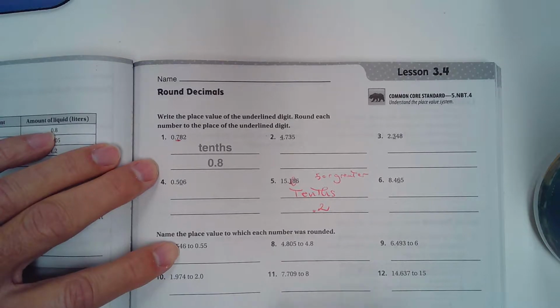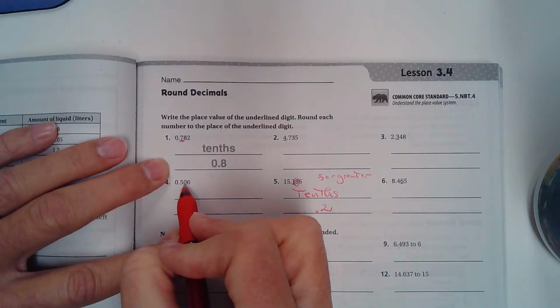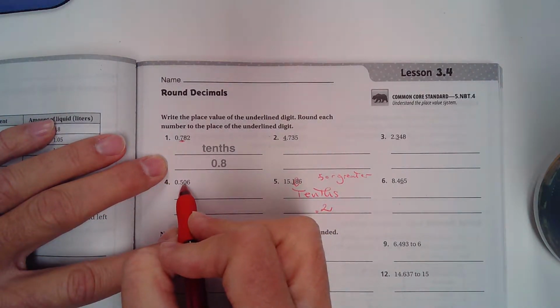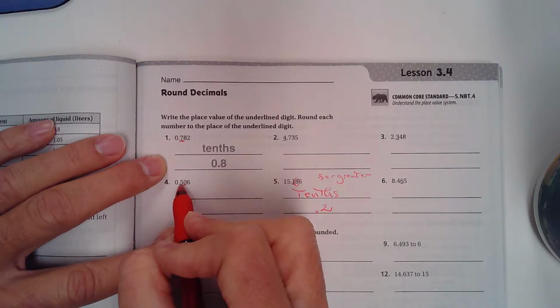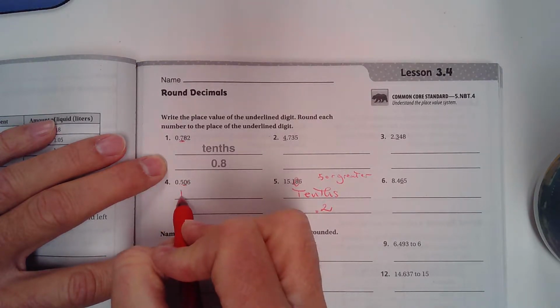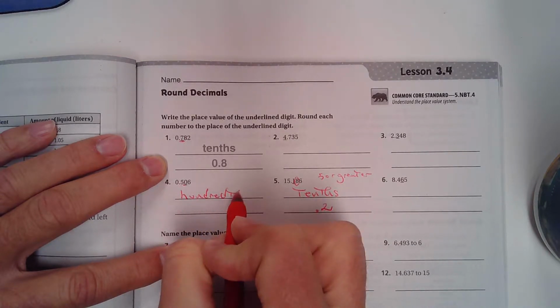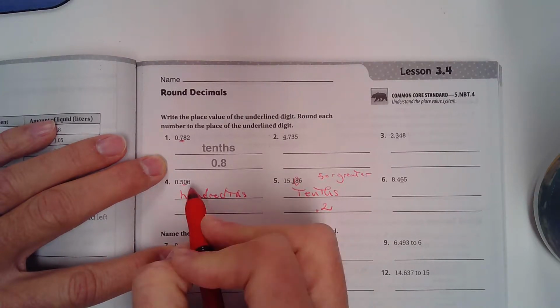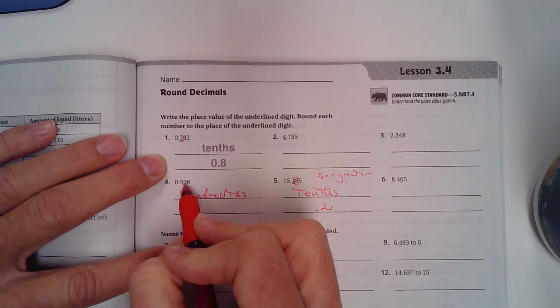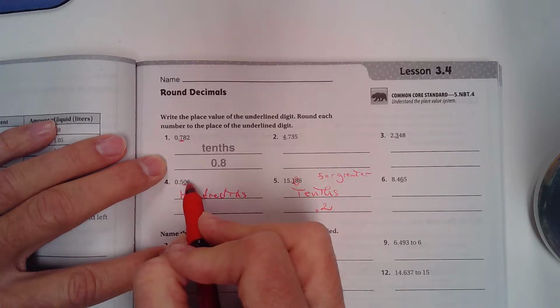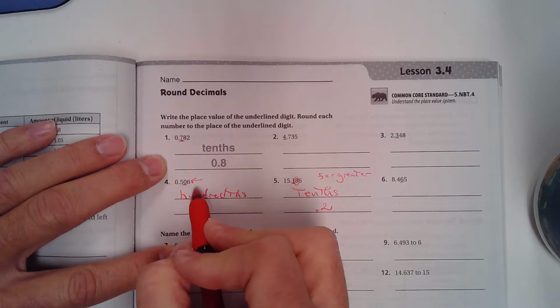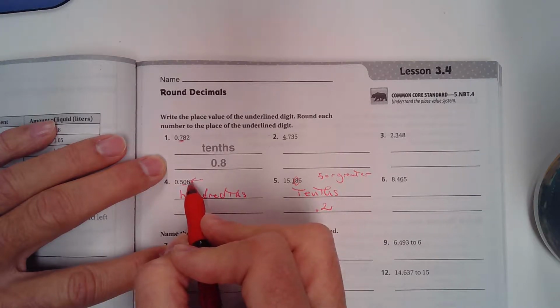How about this one? What place is the 0 here? It's not the tenths, it's the hundredths. And do we round it? If the number just to the right of it, which is the 6, is 0, 1, 2, 3, 4, it stays the same.